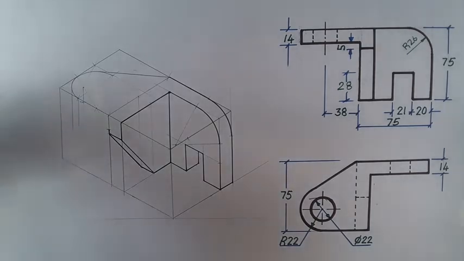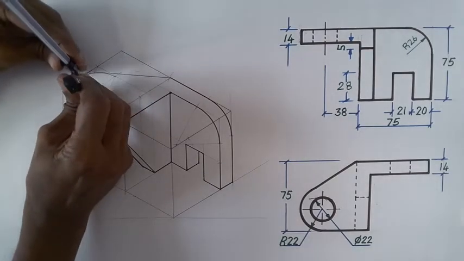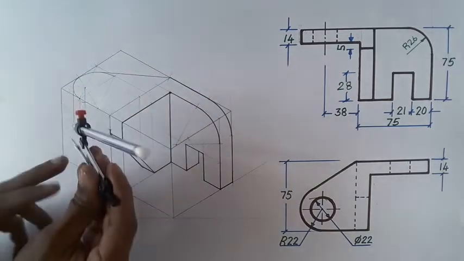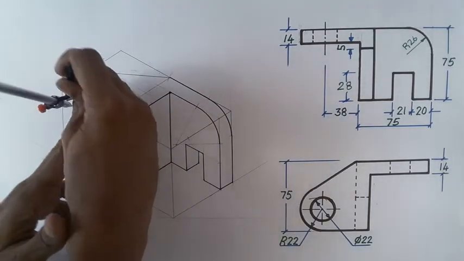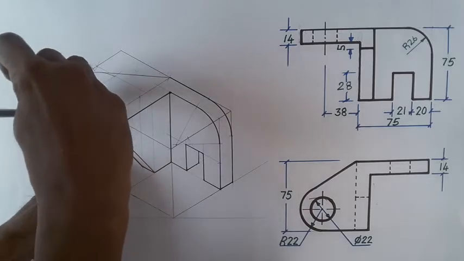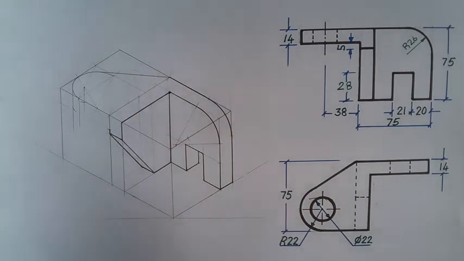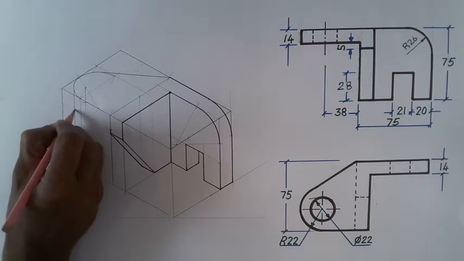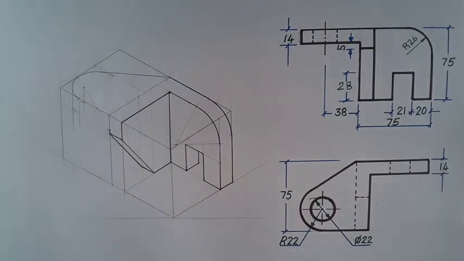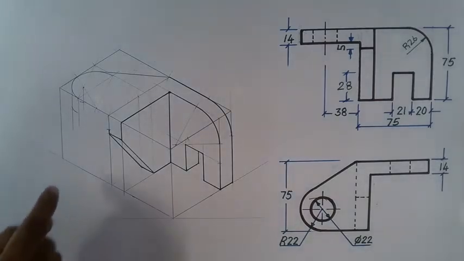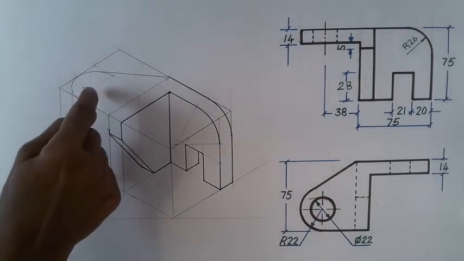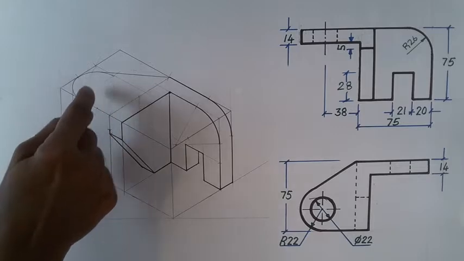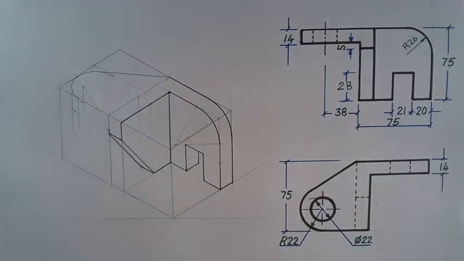I will use the same old radius. So we have drawn the semicircular arc. Only the required portion of the semicircular arc we have drawn. And we have to draw a circle over here. The center of this semicircle and the circle are one and the same. Let me mark the center of the circle.